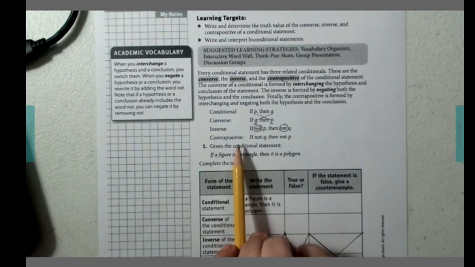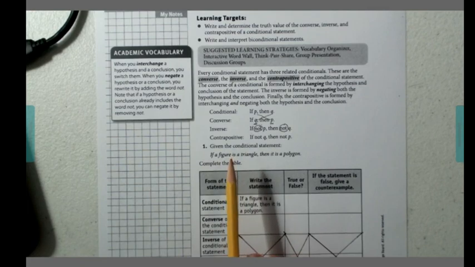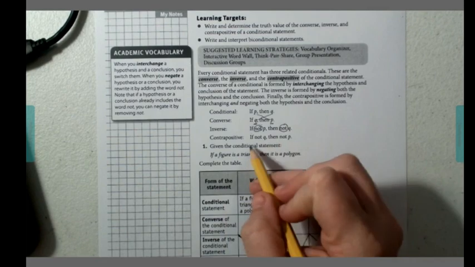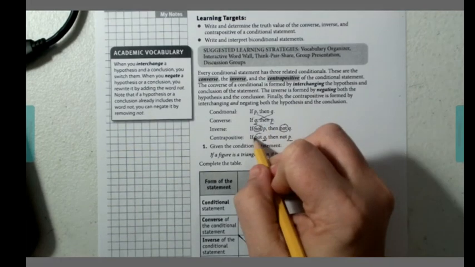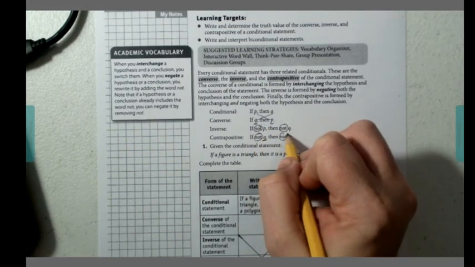And with the contrapositive, it's not only negating, it's also interchanging. So notice it's changed the letters. If you notice, they switched order, and the not also got added in there.